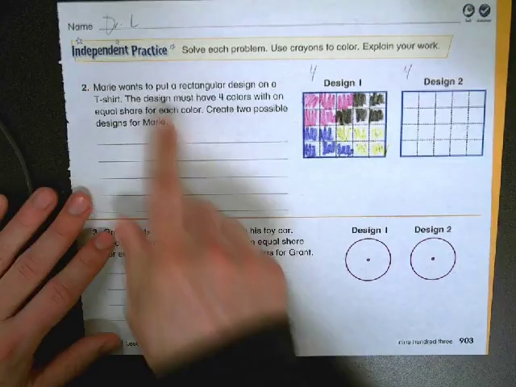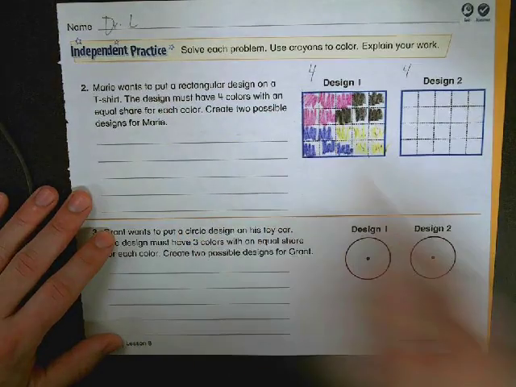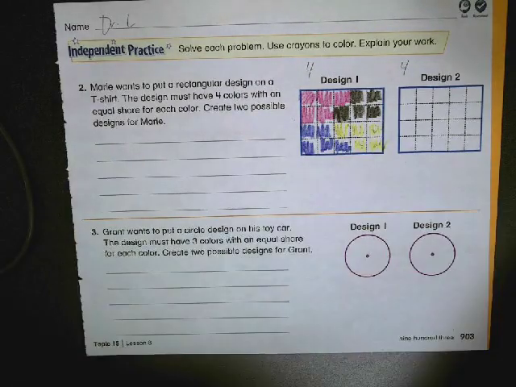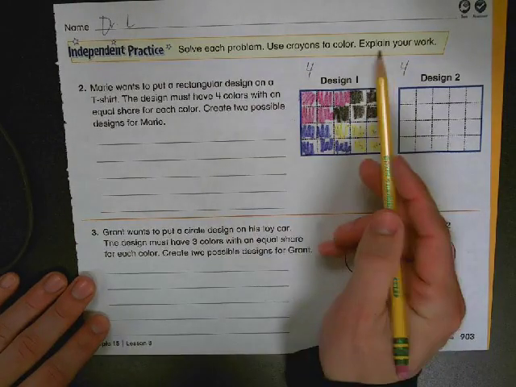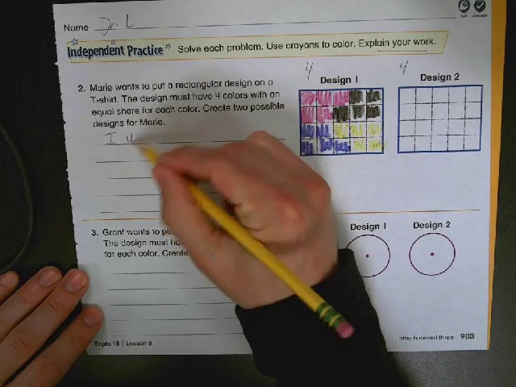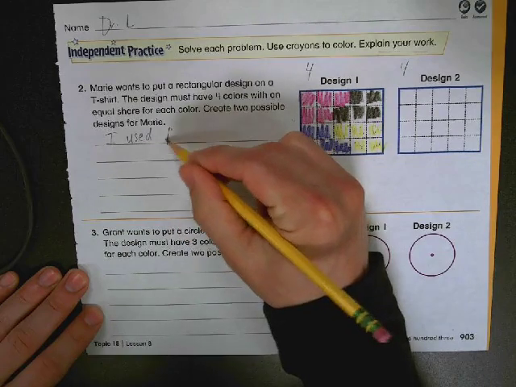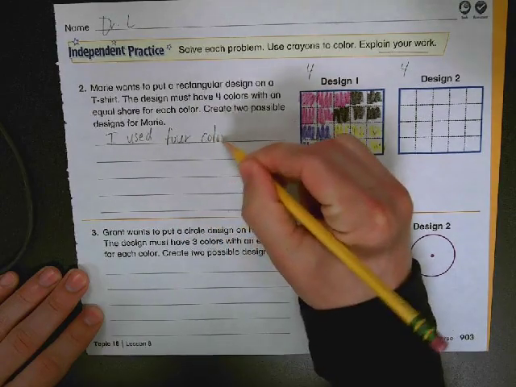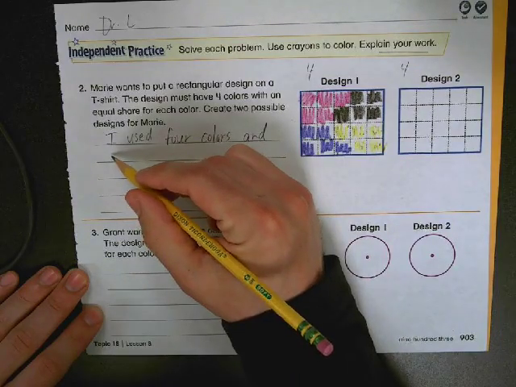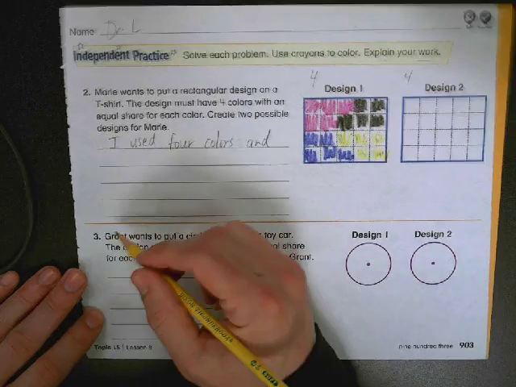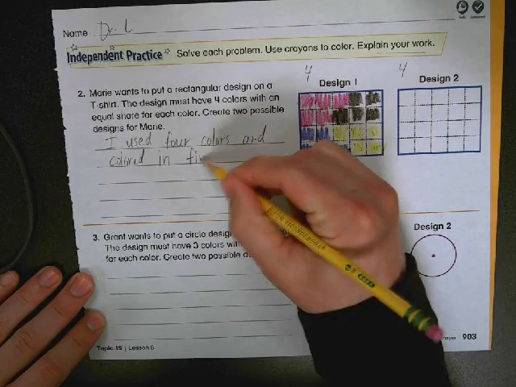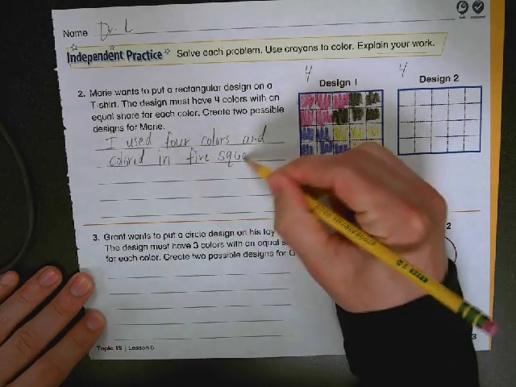So what do I need? It says 4 colors, right? 1, 2, 3, 4 colors. I've got a red and a black and a purple and a yellow. So it says explain your work. Well, I used 4 colors and colored in 5 squares. I mean, that's essentially what you're doing here.